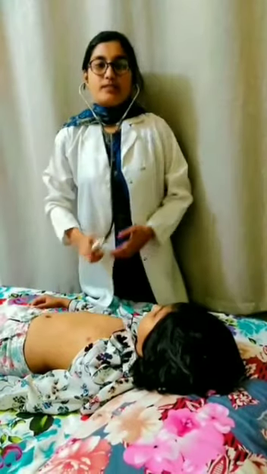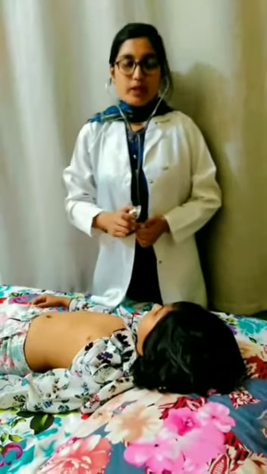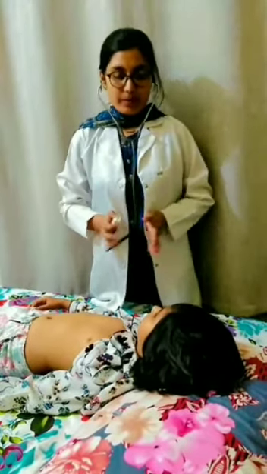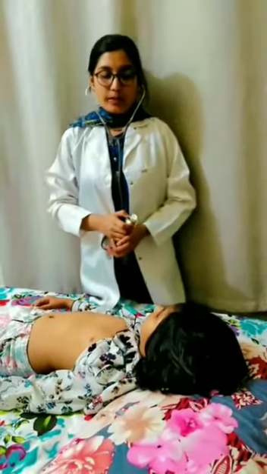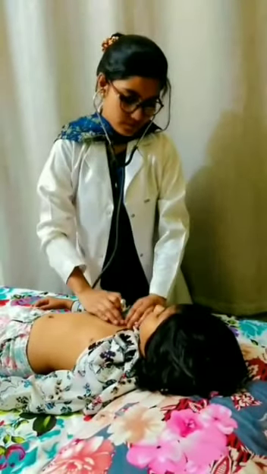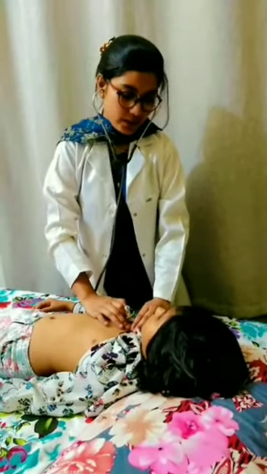Pulmonary area is also normal. There is no thrill present in this and no murmur present in this. Then I'm going with my aortic area. So here is my aortic area.